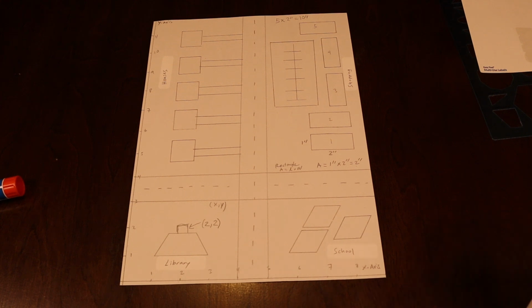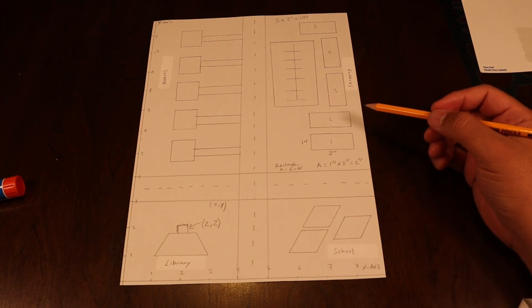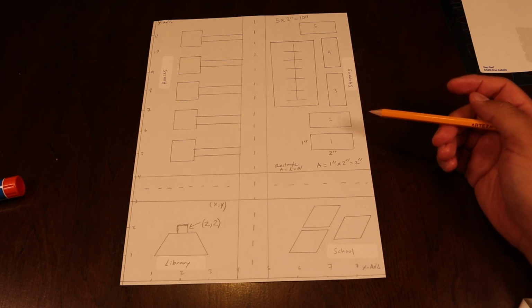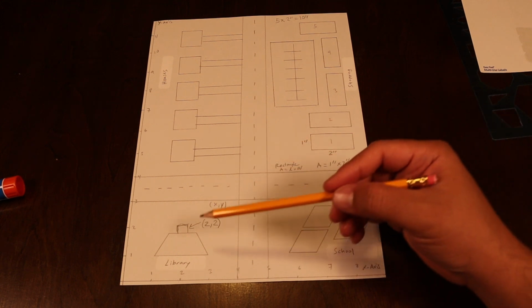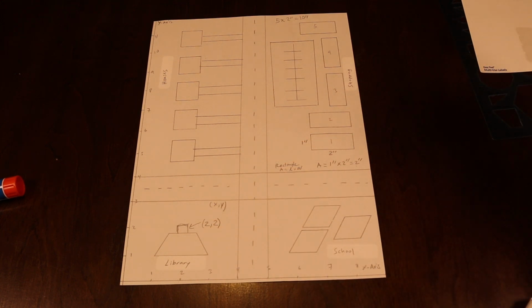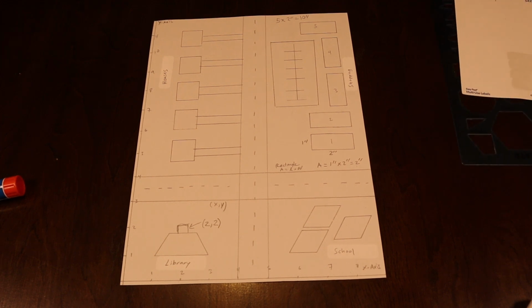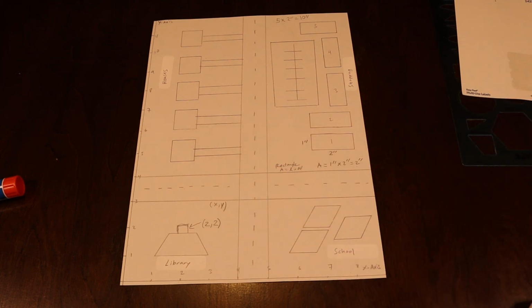So we were able to calculate area of certain buildings and find certain location of certain buildings. You may need to calculate area of other buildings. So for example, the library, you would need to be using the specific equation for the trapezoid. And then for the squares, you would be using the specific equation for the squares as well, and so on.